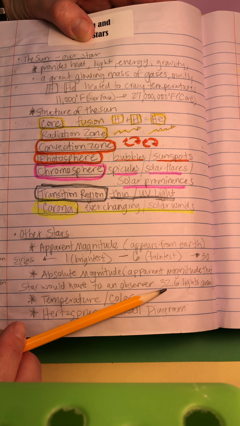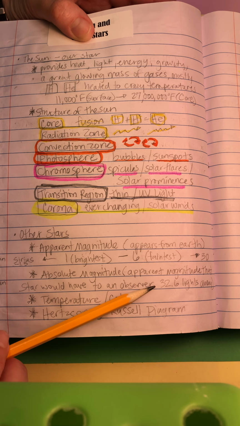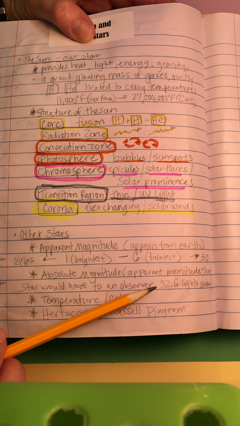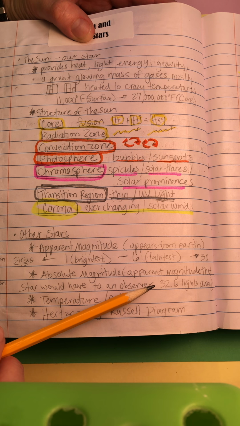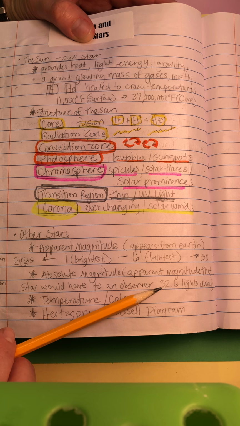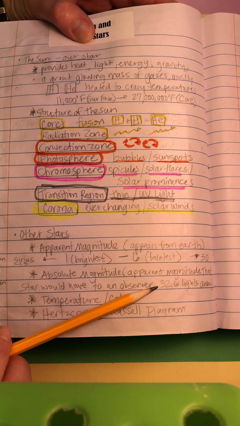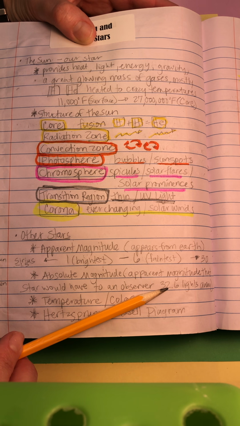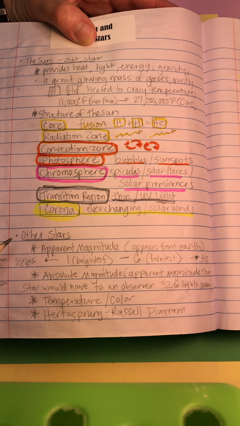So 32.6 light years means how far can light go in 32 years? Well, if it can go 186,000 miles in a second, could you imagine how far it can go in a year? So this is a far distance. So if you were from a far distance looking at this star, what would your magnitude be?